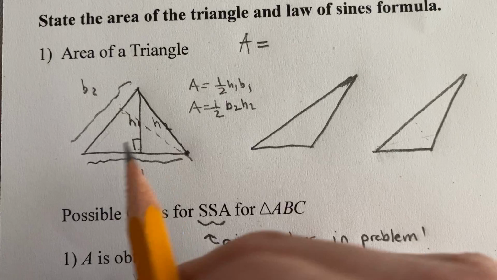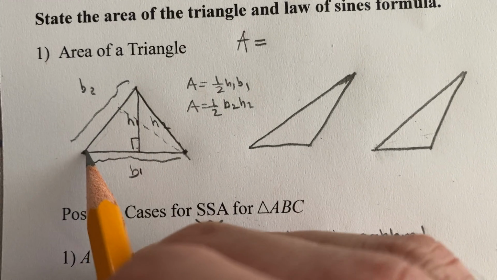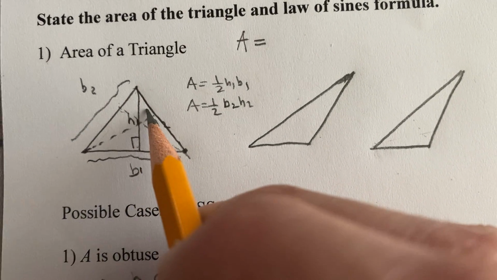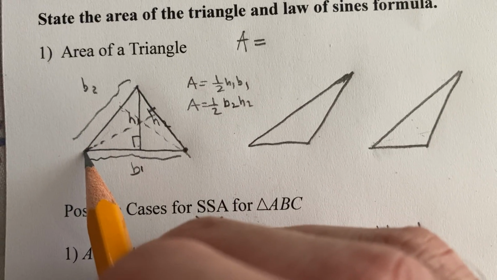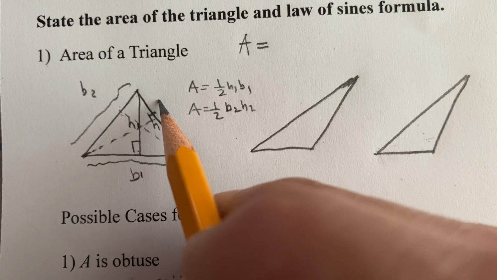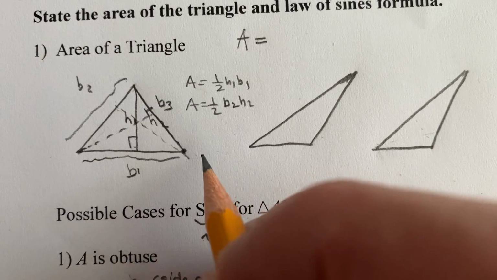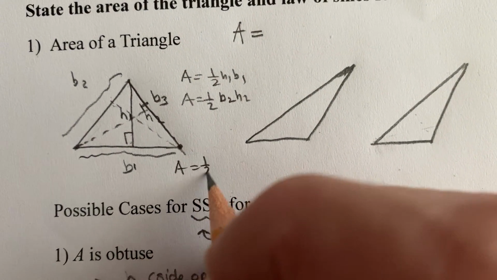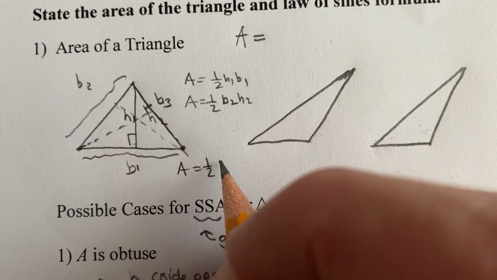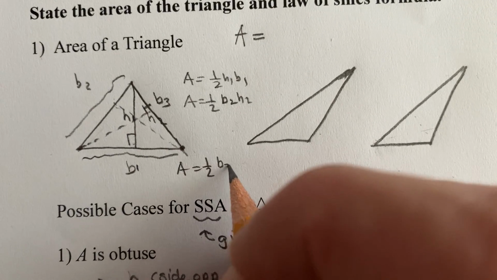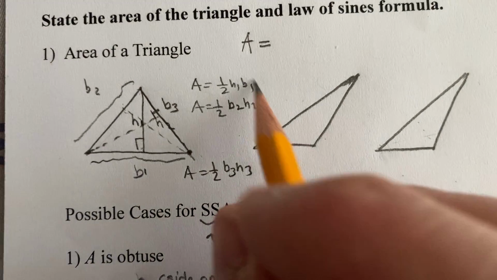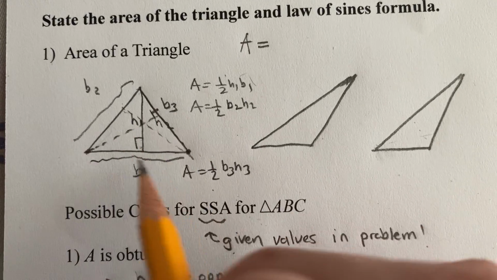And then so forth, right? There's actually a third height. You could say, hey, this guy right here is my height. Again, it's the perpendicular distance from this vertex to this base. And then you can call that B3. And you can say area is 1/2 B3 H3. Okay, so all these 3 formulas will give you the area of this triangle.